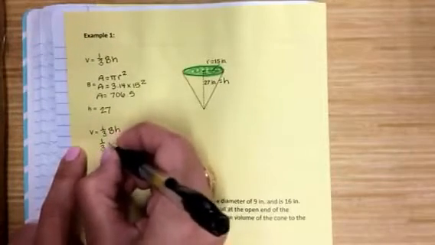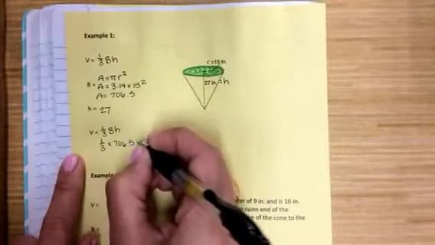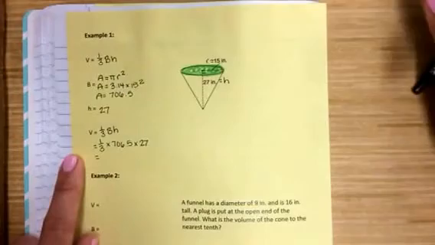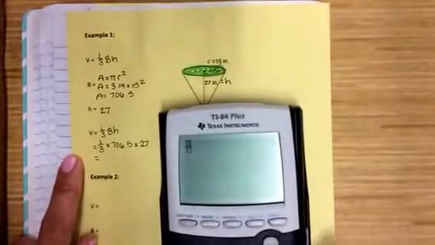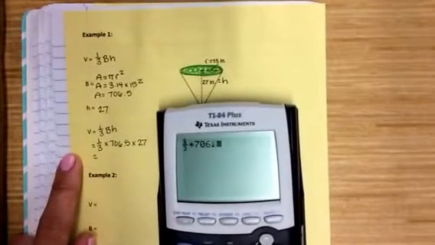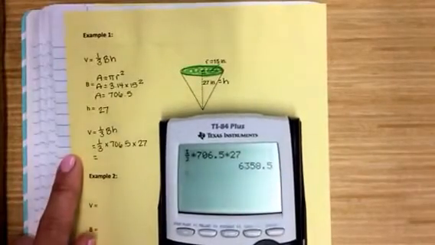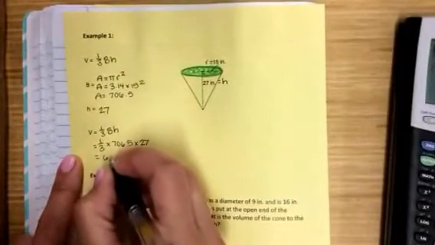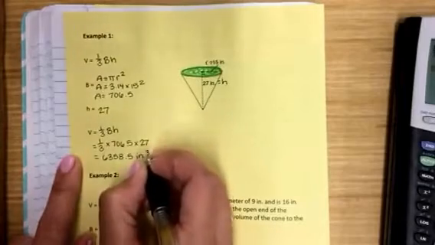So 1/3 times 706.5 times 27. Here we go, 6,358.5. And that is inches cubed.